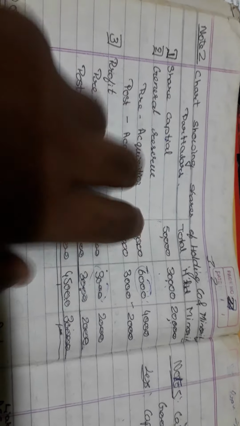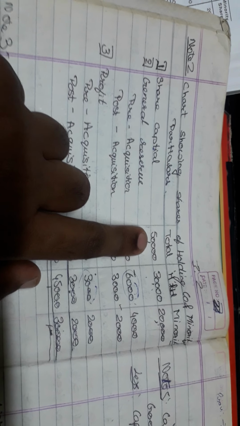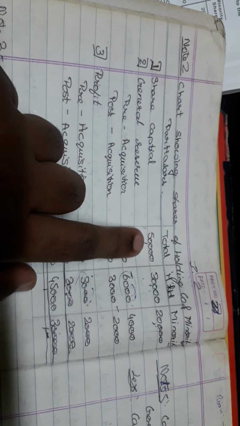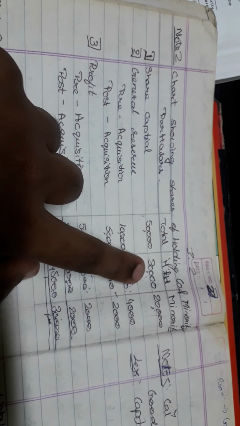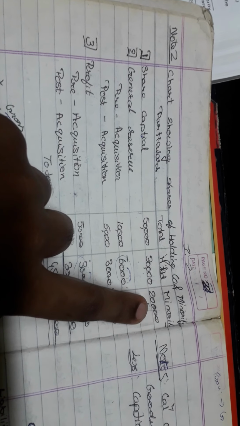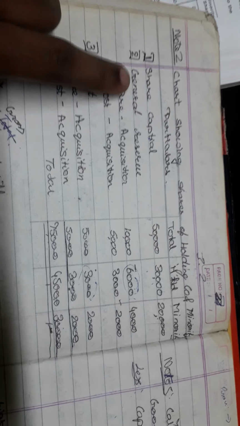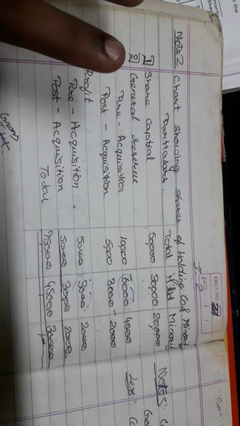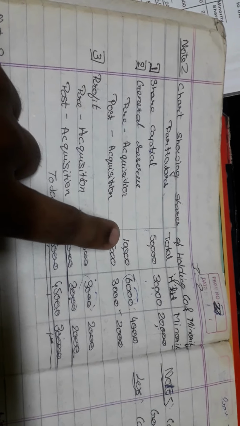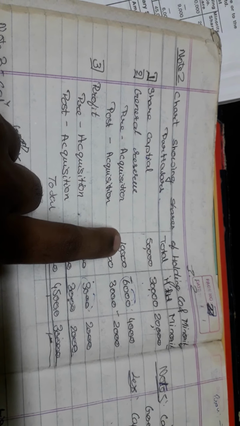So for share capital, 50,000, we have to consider only and only that of Yes Limited. Okay, so the 50,000 we have to distribute in the ratio 3:2. That will come down to how much? 30,000 and 20,000. General reserve. Okay, when they were purchasing it was 10,000. Total general reserve was 15,000.